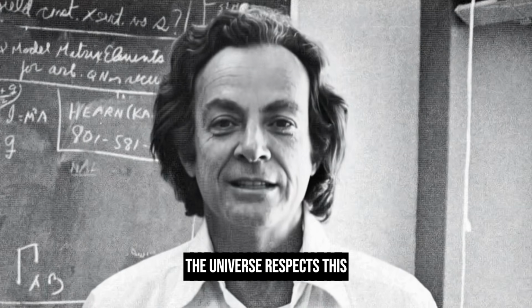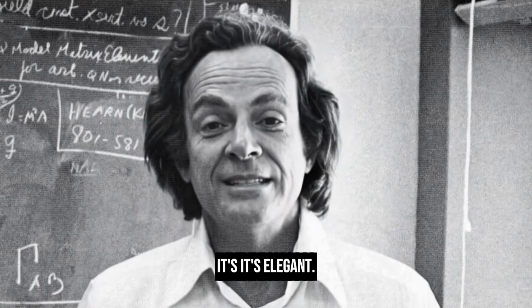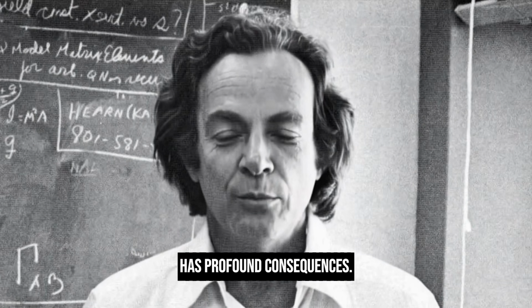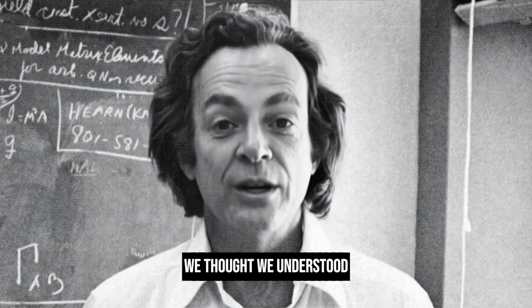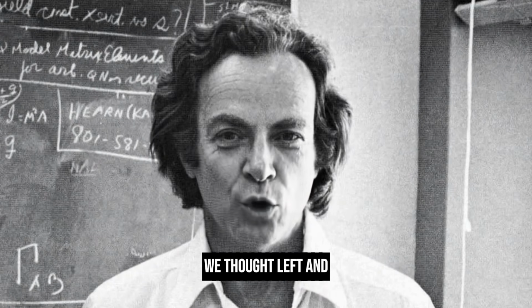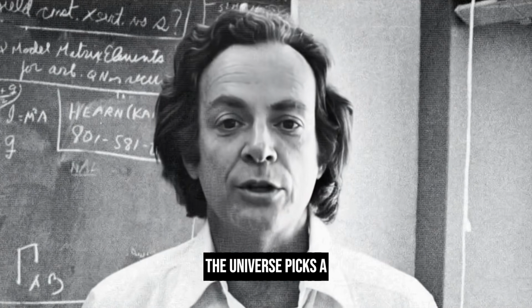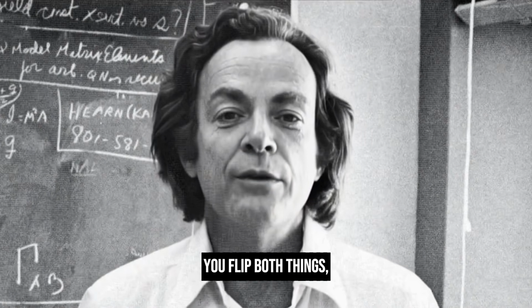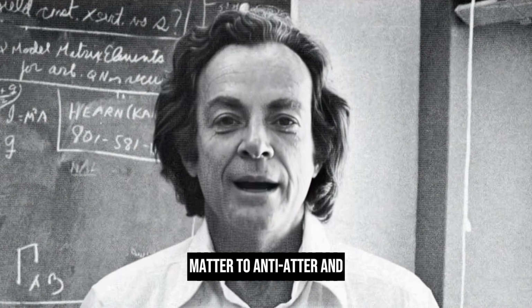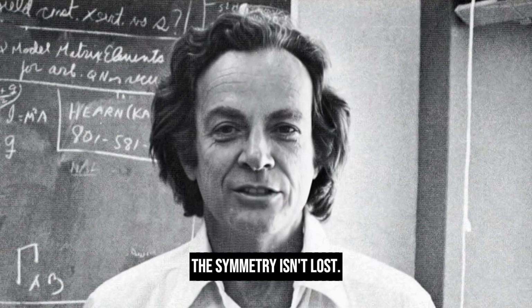The universe respects this deeper symmetry even while violating the individual symmetries. It's elegant, it's unexpected, and it has profound consequences. Think about what this means. We thought we understood how the universe worked. We thought left and right were the same. Then we discovered they're not the same. The universe picks a direction. But then, and this is the beautiful part, we find that if you flip both things, matter to antimatter and left to right, you get back to the same physics. The symmetry isn't lost, it's just more complicated than we thought.